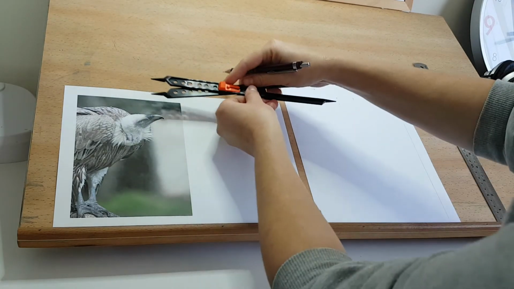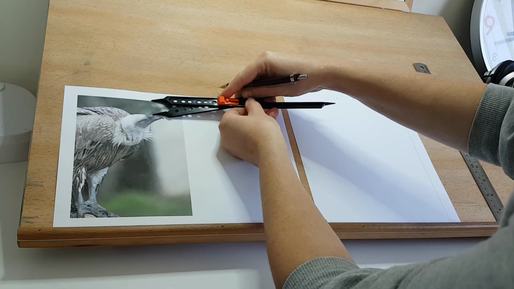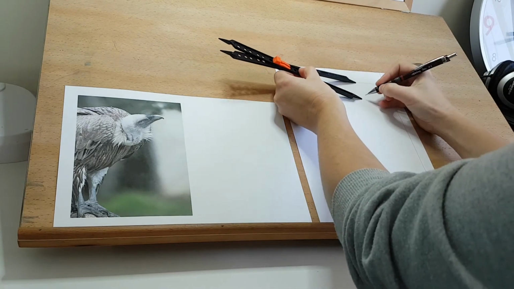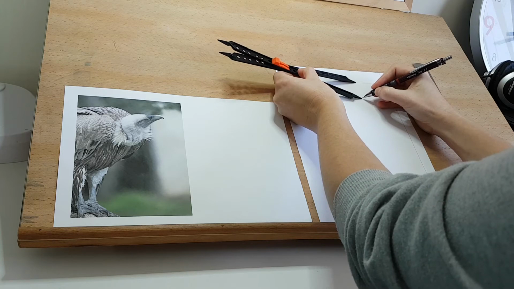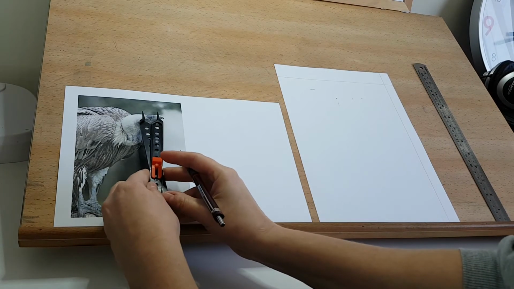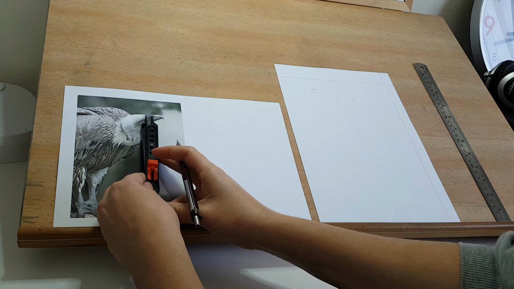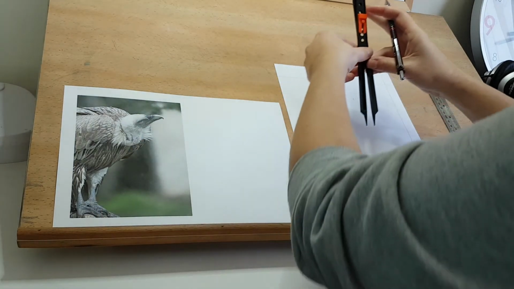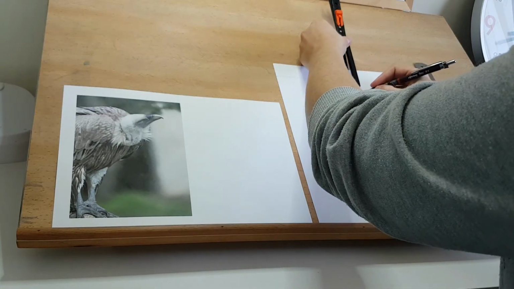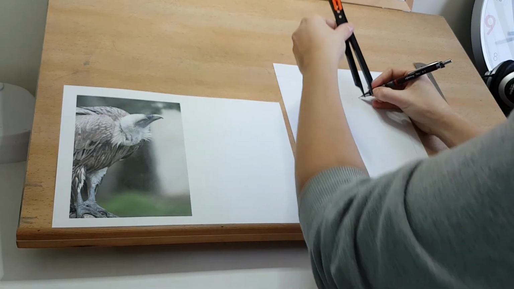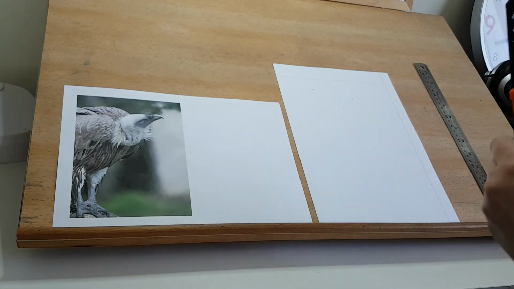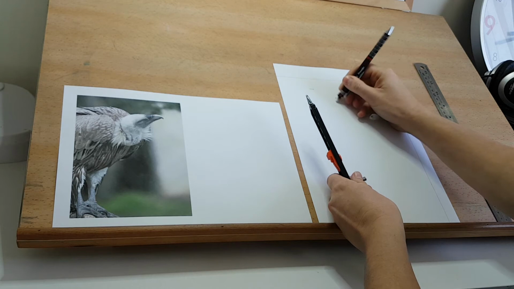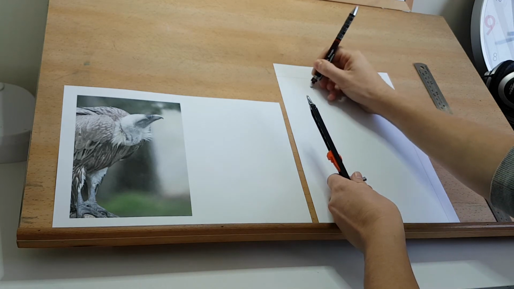And there. Should have had an eraser ready just to remove my other unneeded lines.